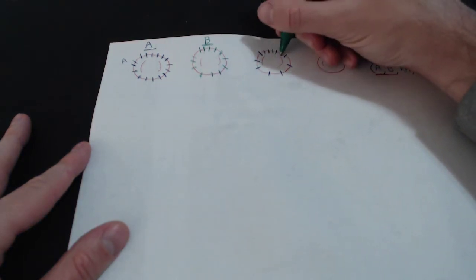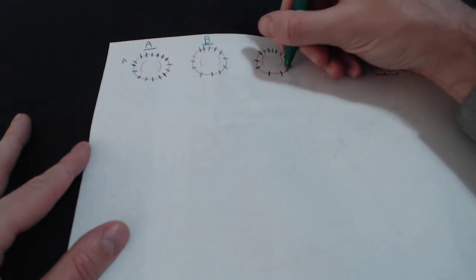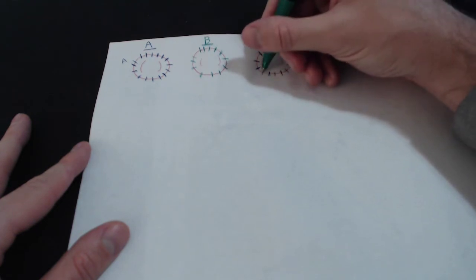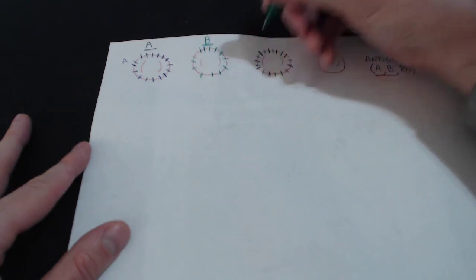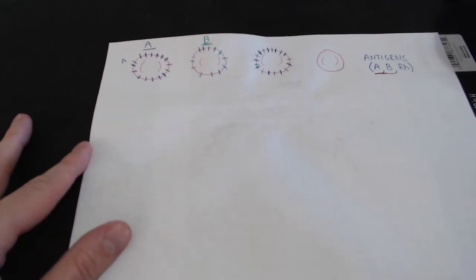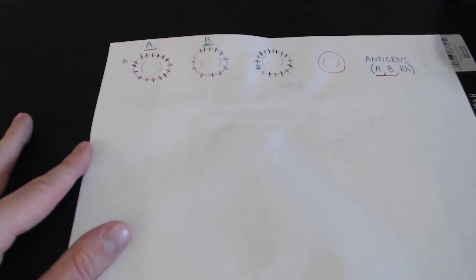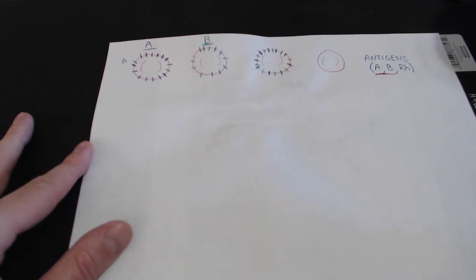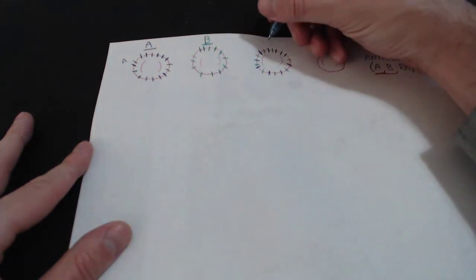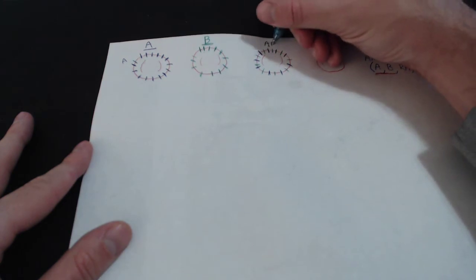So essentially you have both types of antigens. In this case, again, as you might predict, if having just A antigens makes you type A, and having just B antigens makes you type B, having both of them would cause you to be type AB.